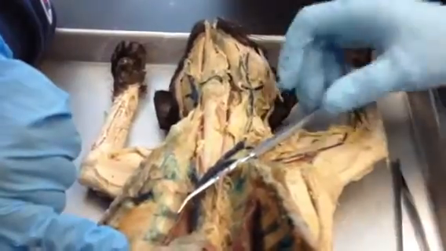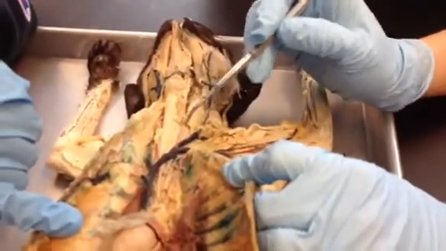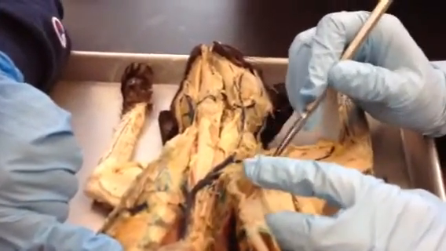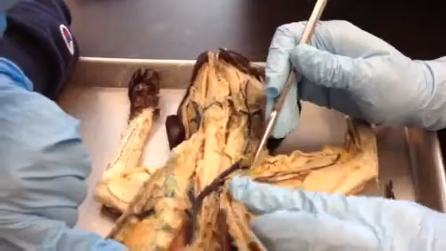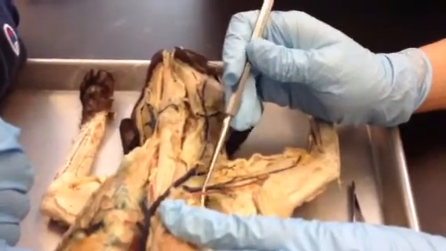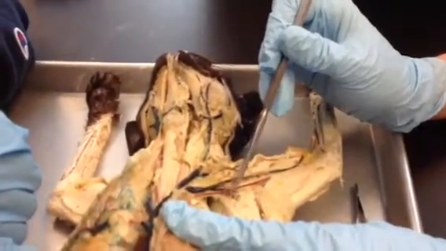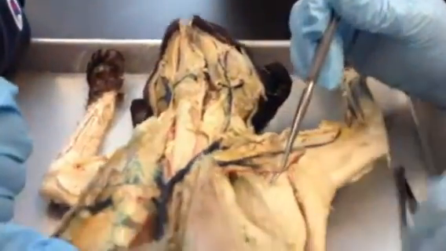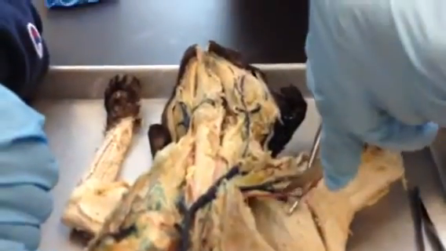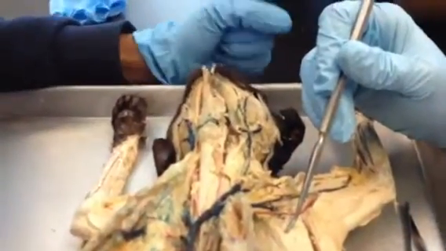Okay. So the left subclavian artery, once it exits the thoracic region and enters the arm, in the armpit, its name changes to axillary artery. From the axillary artery, you'll see that there's an artery that shoots straight back and goes into the scapula. That's called the subscapular artery.